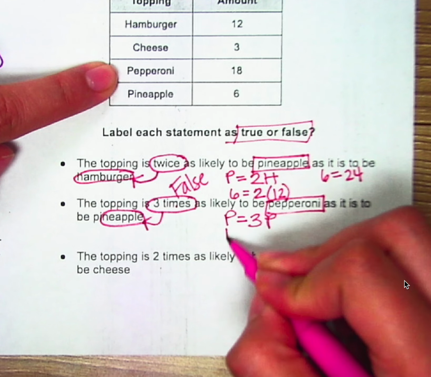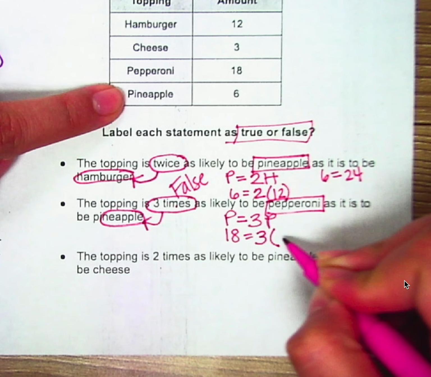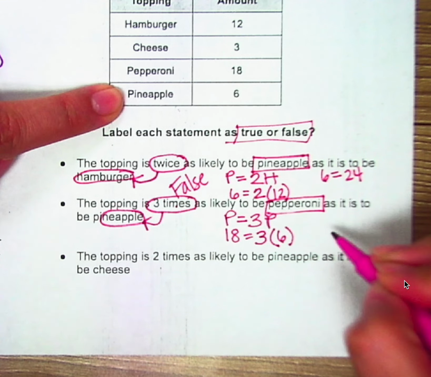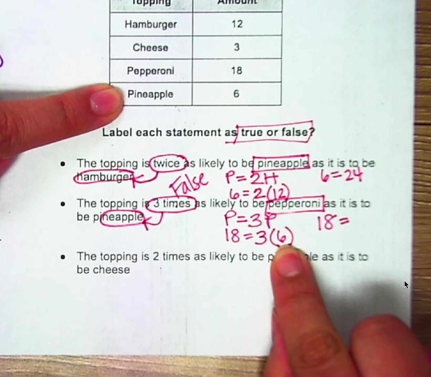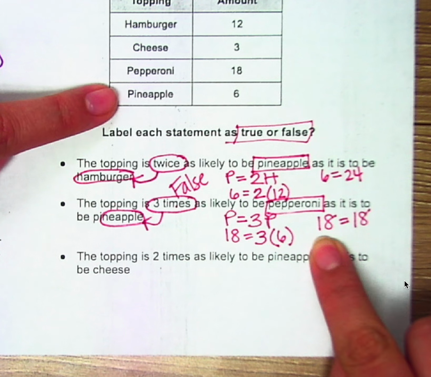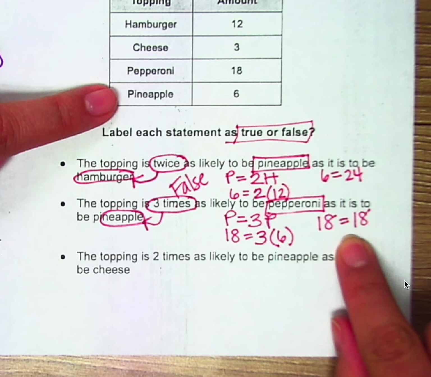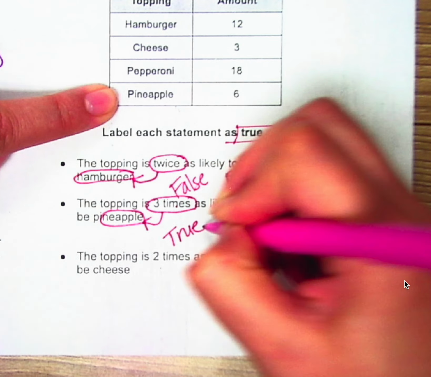Now let's plug in those numbers. Pepperoni is 18 equals to 3 parentheses, pineapple is 6. So now we're going to solve. 18 is equal to 3 times 6 is 18. So let's see if the statement is true or false. 18 is equal to 18. That's true. So I'm going to write true.